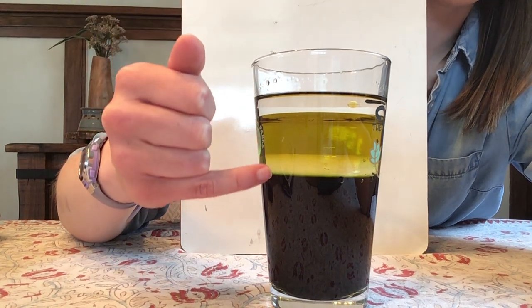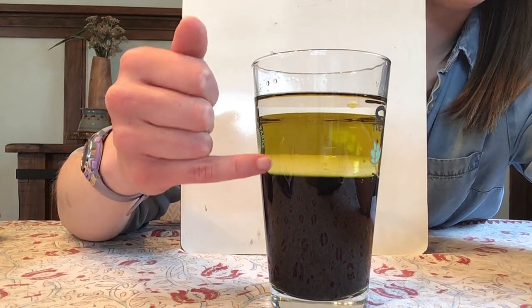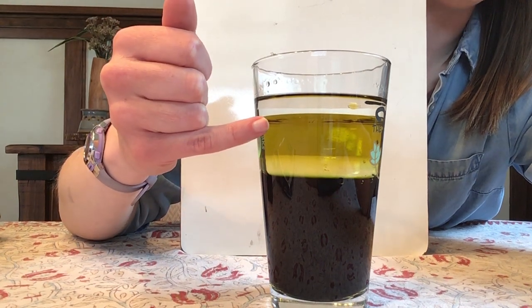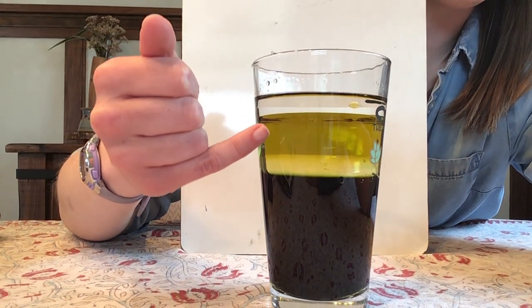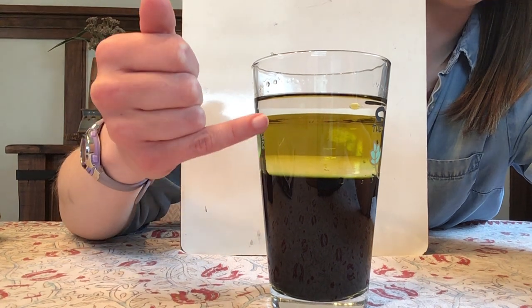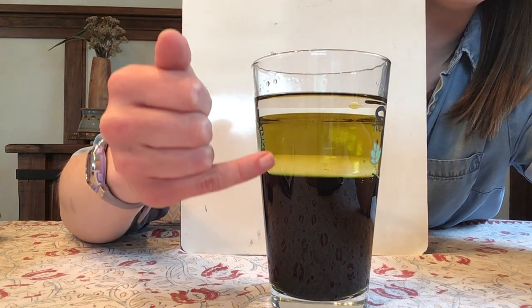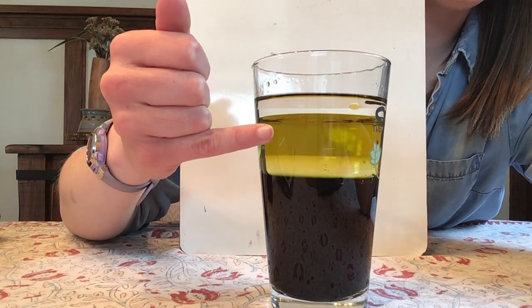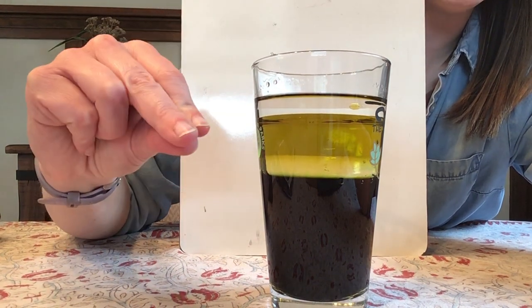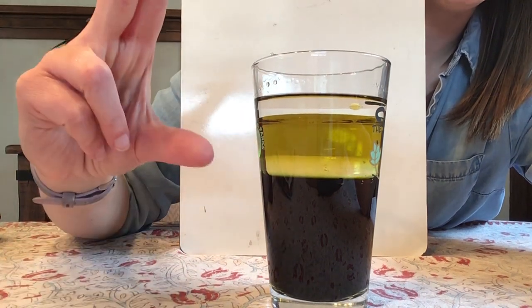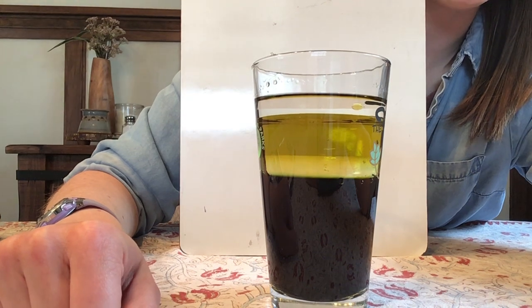Down below that, this is a little bit misleading. This layer in my cup is yellow. It's not yellow in the ocean. It's a darker blue color in the ocean, right? This part of the ocean is called the twilight zone. And in the twilight zone, there is no sunlight. So even though it looks yellow in my glass, there is no sunlight in the twilight zone.